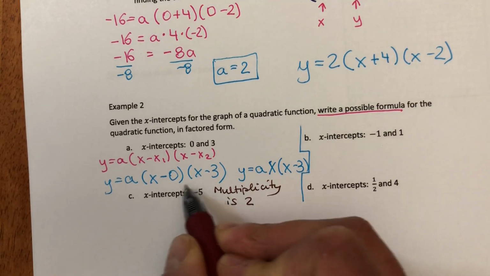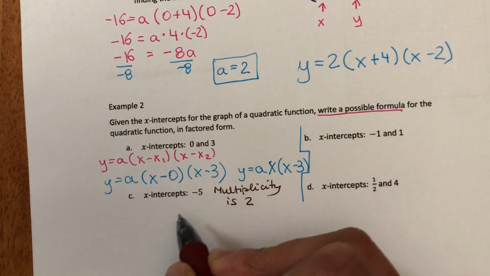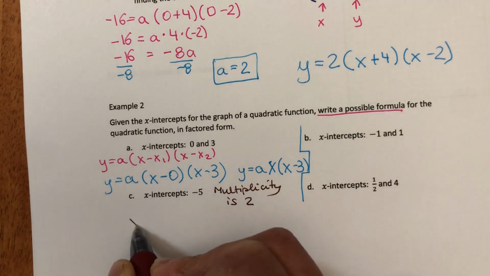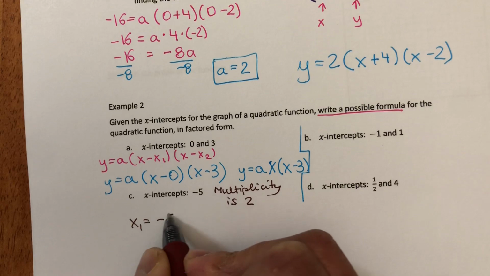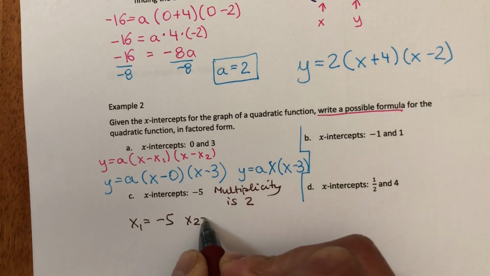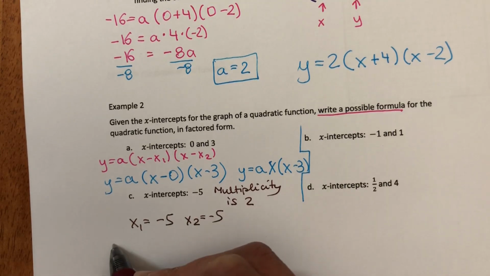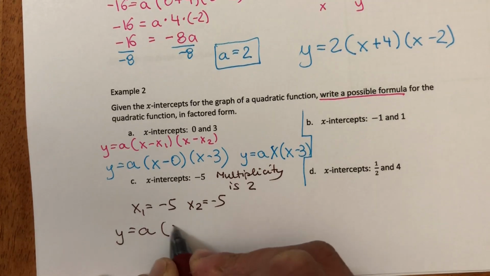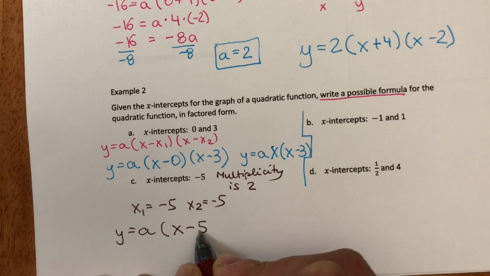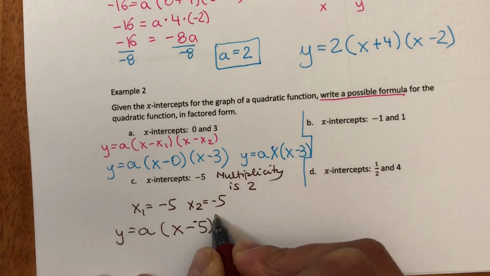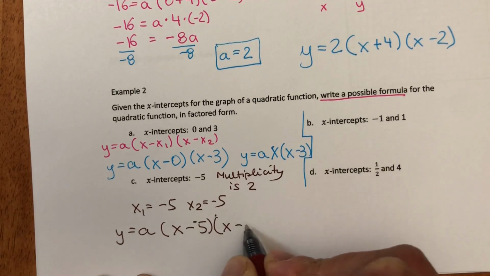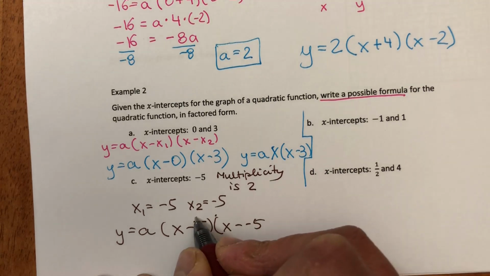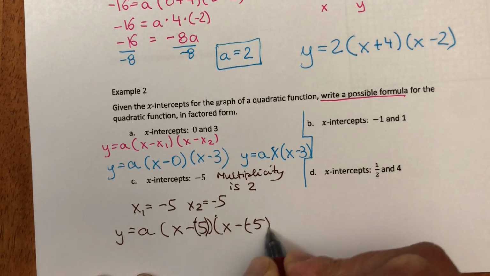So that means that -5, that x-intercept, happens twice. So x1 is equal to -5 and x2 is also equal to -5. My equation in factored form is going to be a, x minus -5, x minus -5. I should put this in parentheses.